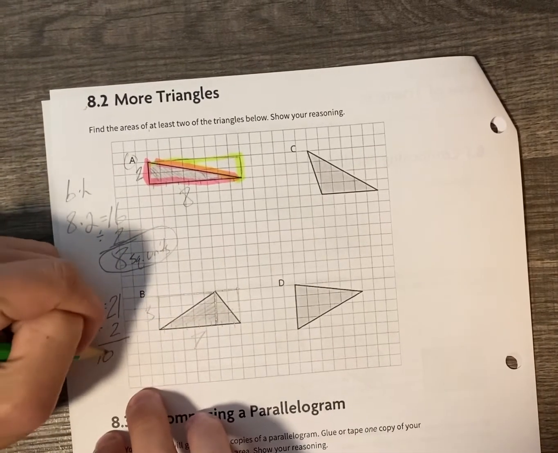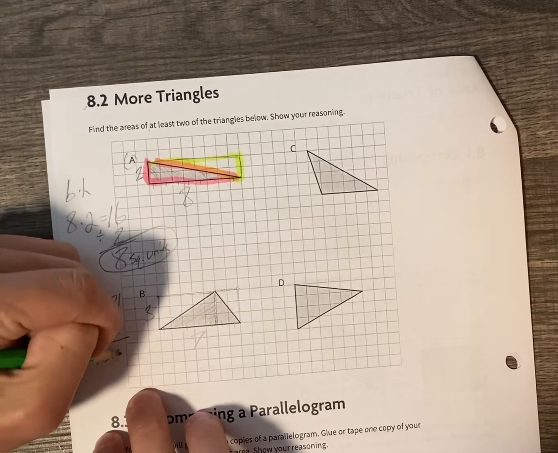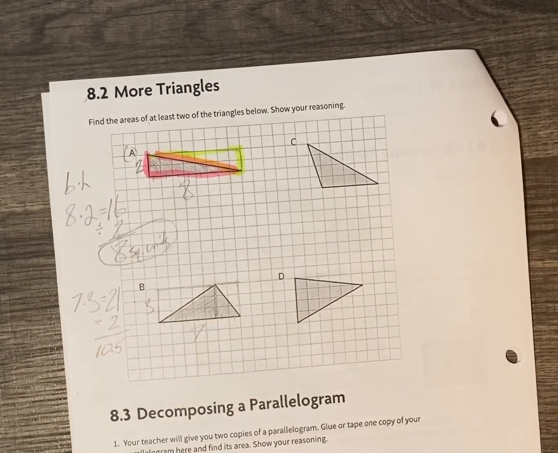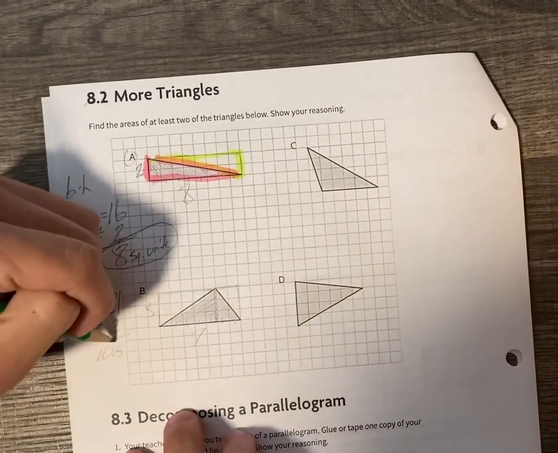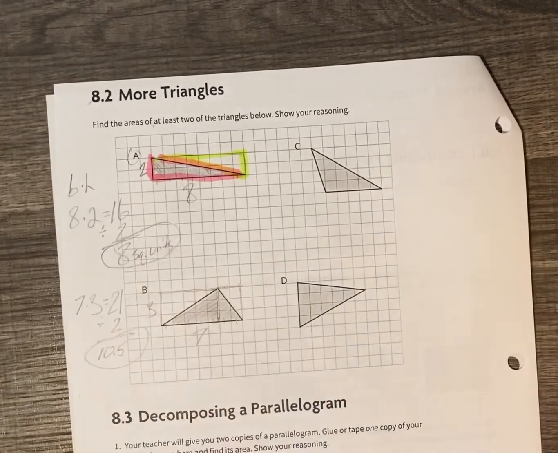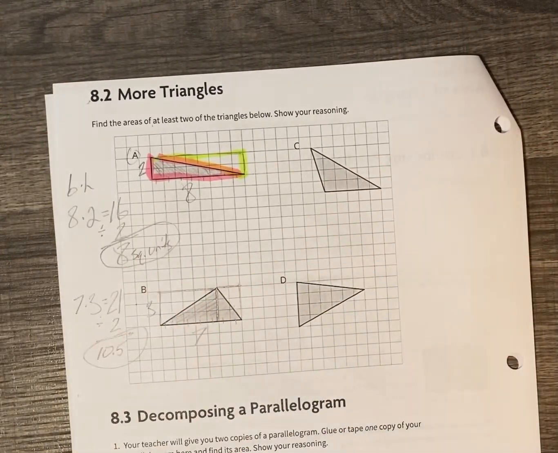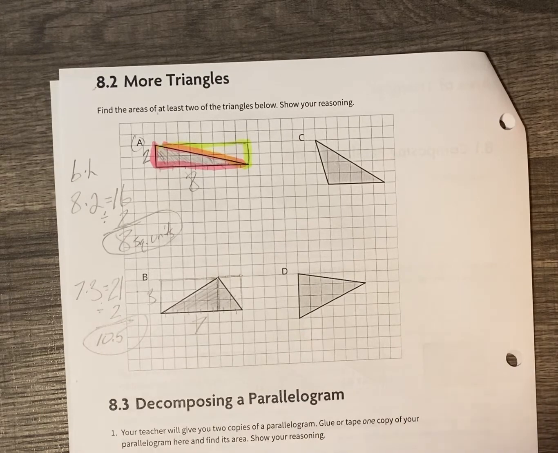It's 10.5. It's not a whole number. And that's okay, right? We talked about in class today that that's okay. We can find 10.5. And of course, that's still square units. So it's okay for it to be 10.5, or you can write it as 10 and 1/2, whatever is more comfortable for you.